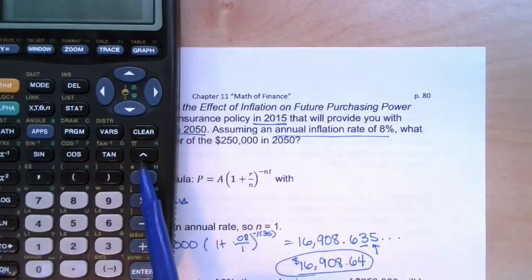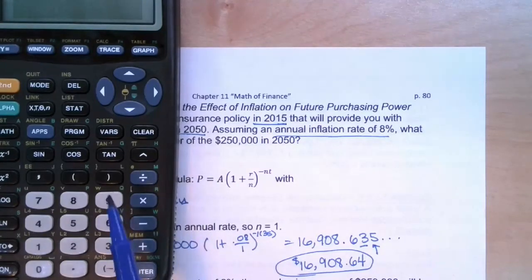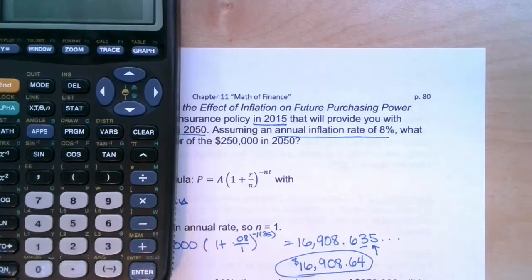So I just want to show you the buttons on the calculator here. When I raise something to a power, I'm using this button. It means to the power of. It's called a caret. And then when I use the negative sign, I use this button down here, because this one is minus. These are the 4 arithmetic functions, and I'm using the negative button. So they're in different positions, but again, you could divide and you get the same answer.